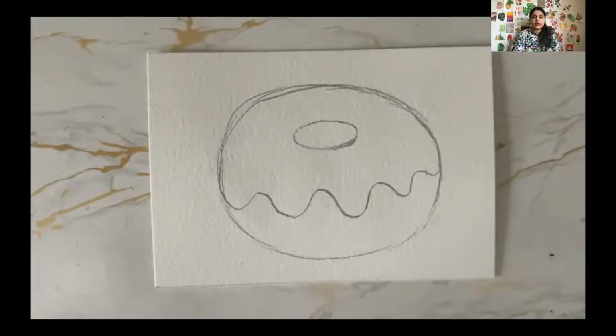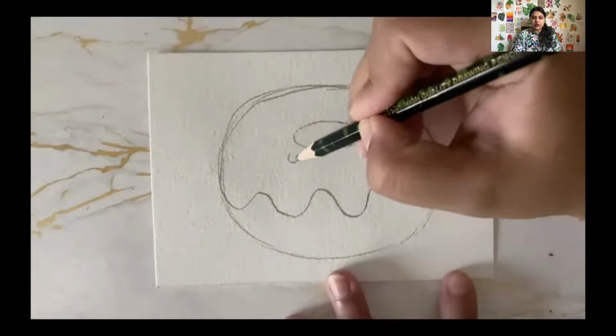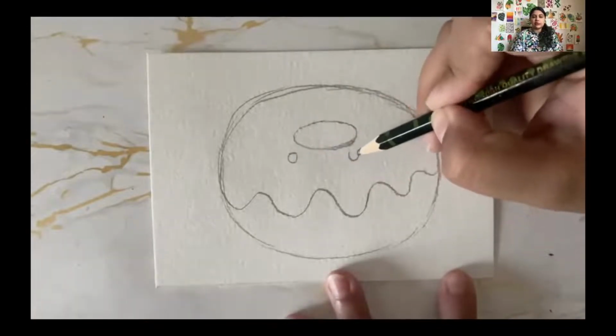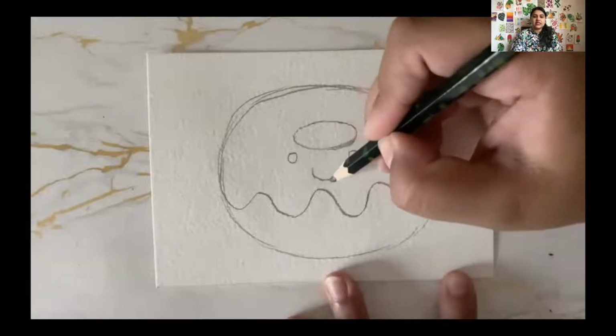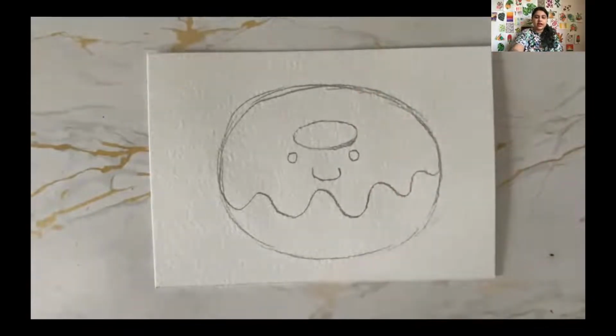Excellent job, everybody. Good, good, good job. Very happy and proud of all of you. Well done. All right, next we're going to draw a smiley face on the donut. I want the donut to look very cute. So I'm drawing 2 eyes, and then I'm going to draw a smile in the center. So there I have my complete donut drawing ready.